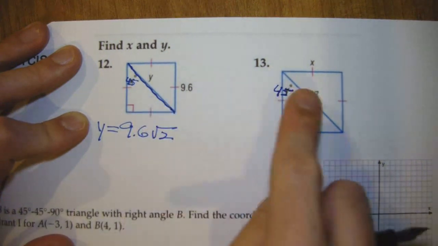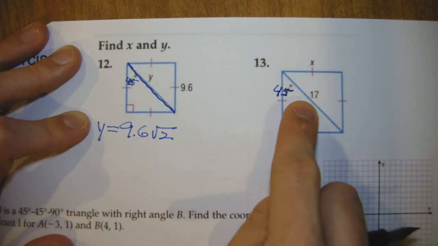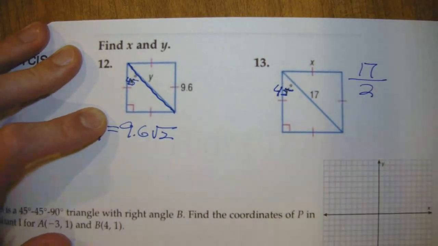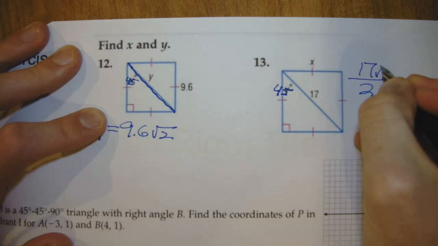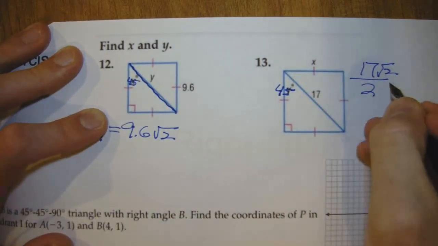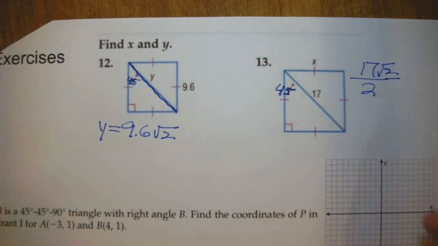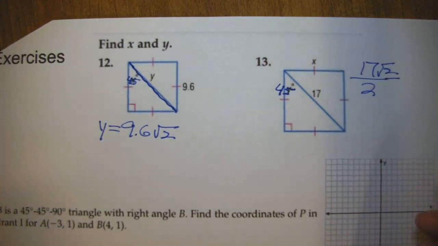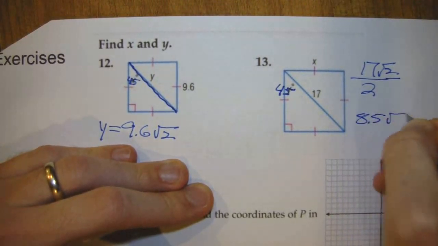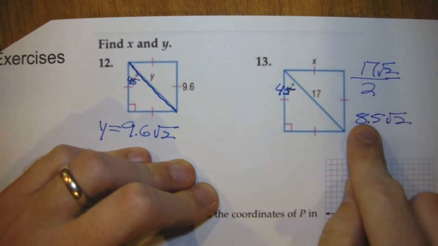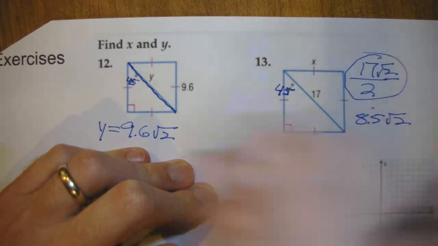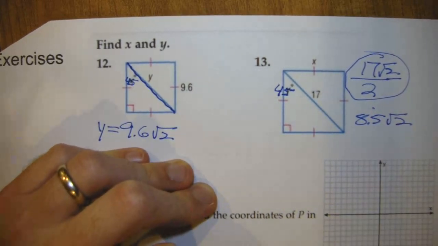So we said if we were finding the side, we take our number, in this case 17, we divide it by 2, and then we multiply by radical 2. Well, in this case, 17 doesn't divide evenly, so this would be a perfectly valid answer. If we did want to go ahead and divide 17 by 2, of course we could. That would be 8.5 radical 2. Again, a perfectly valid answer. Either of those would be acceptable. I prefer this one. Personally, I'm more of a fraction person than a decimal person, but either one would work.